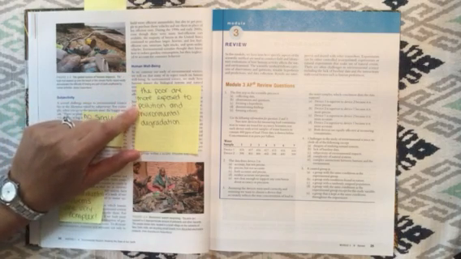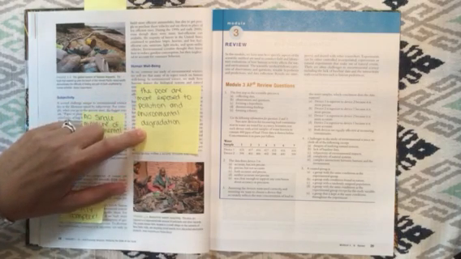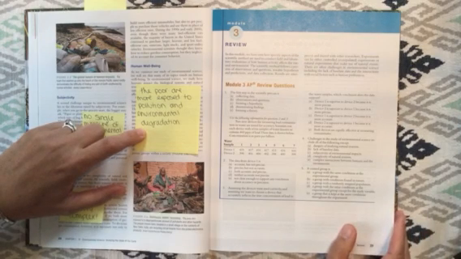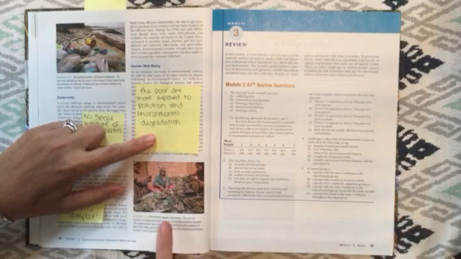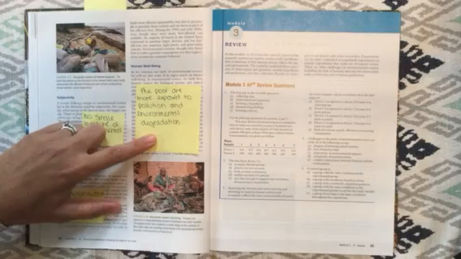The poor are more exposed to pollution and environmental degradation. So we've talked about that already, and we will continue to talk about that. Environmental issues are much more exaggerated in areas of less wealth.